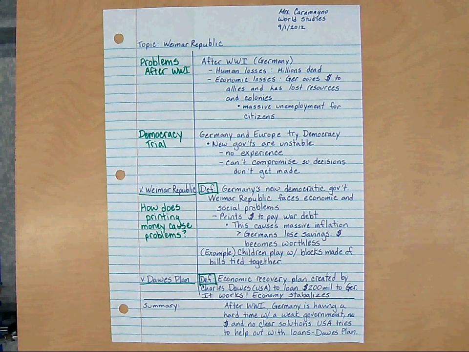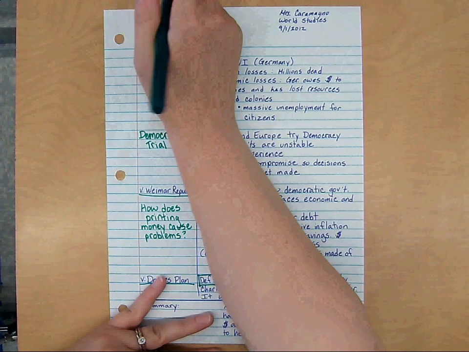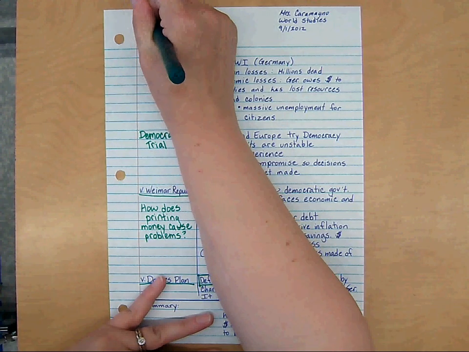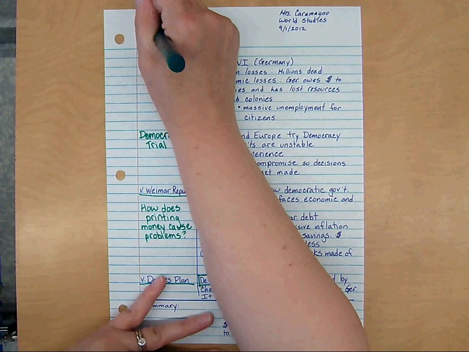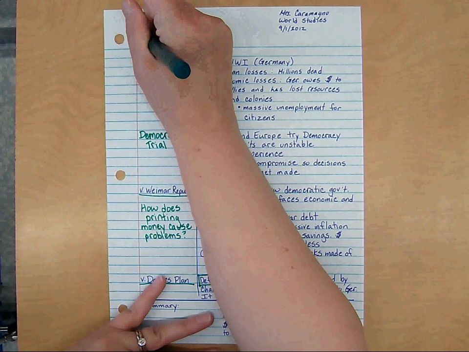The next thing I want to do is to organize my notes in a new way. This is another way that I can make the information in the notes go into my brain. In this class, we tend to organize our notes in 3 categories: social, political, and economic.